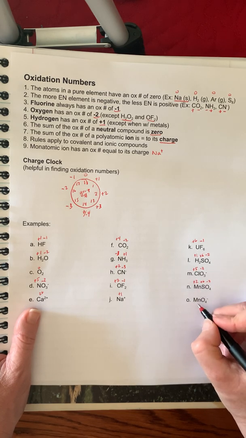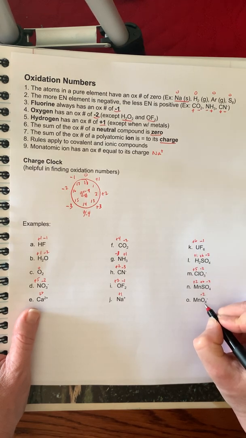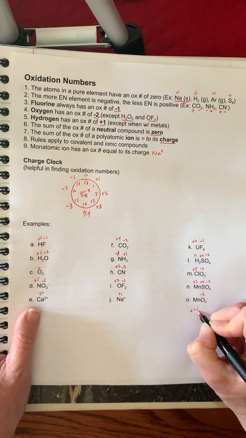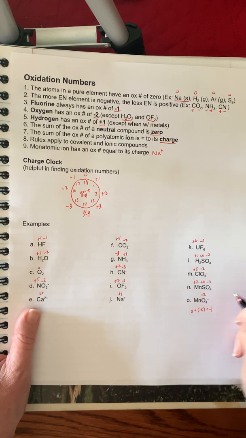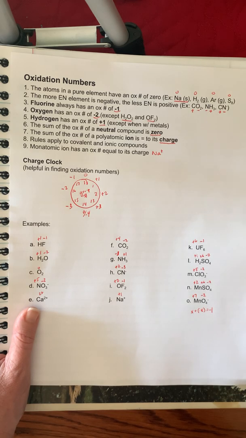And down here we have another compound. This is manganate. There are 4 oxygens, each is -2, -8. They have to add up to -1. So what plus -8 is -1, and the answer is going to be 7. All right, thank you.